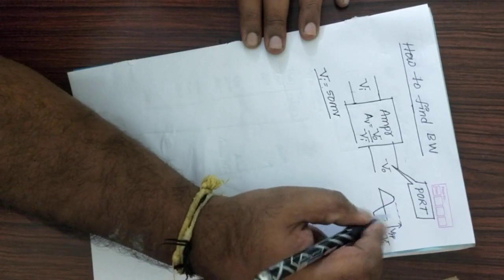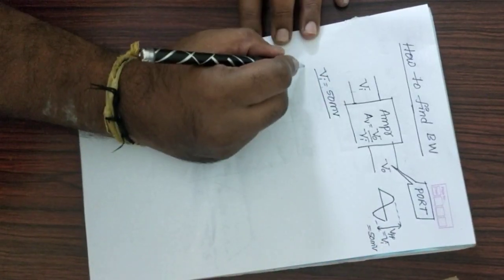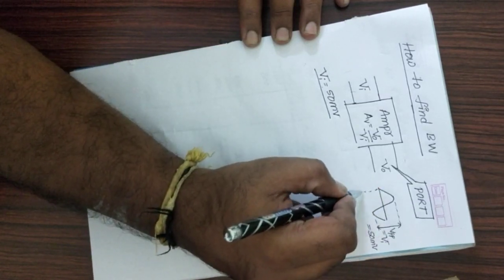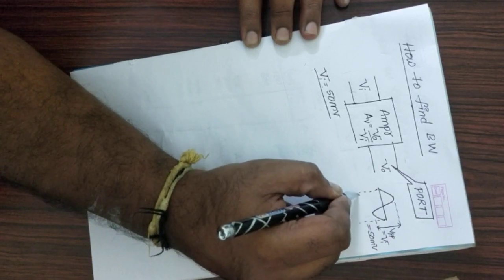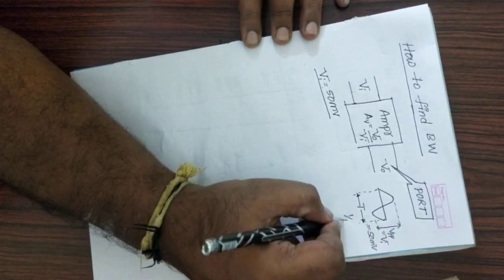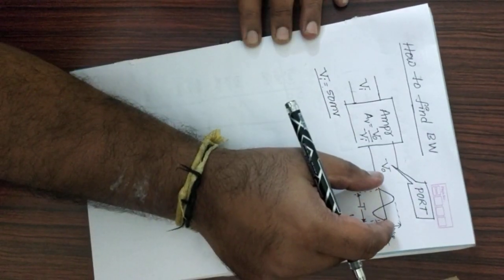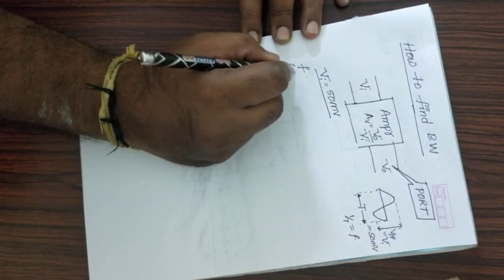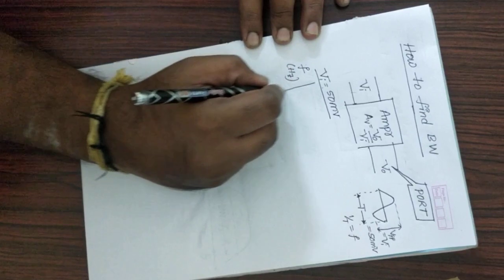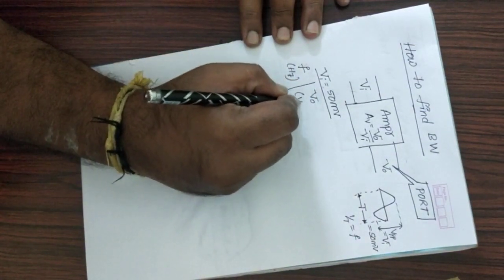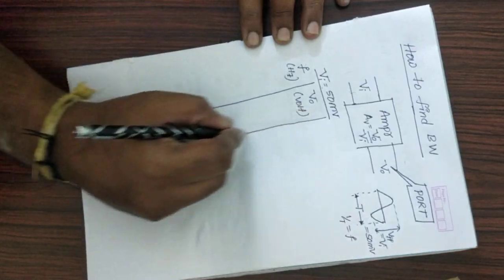The height of the wave is constant. Now you need to vary the width of the wave. The width of the wave gives us the time period of the signal, and we all know that 1 by time period is frequency. So we are going to vary the frequency of the signal, measured in hertz, and note down the corresponding output voltage, measured in volts.